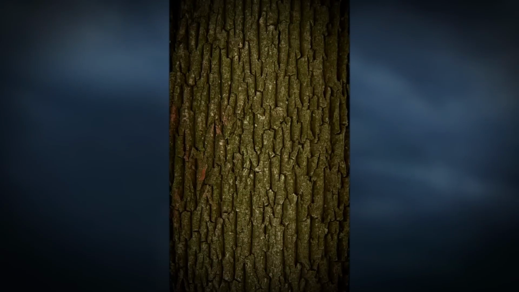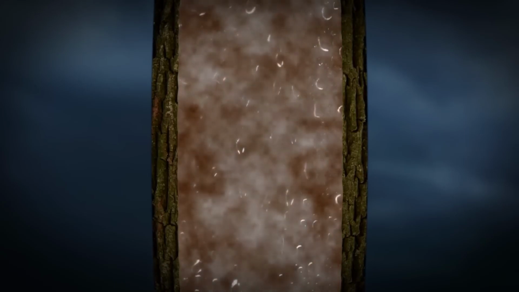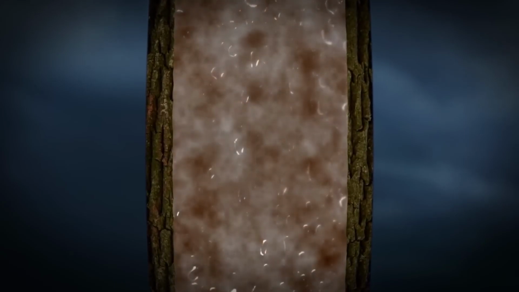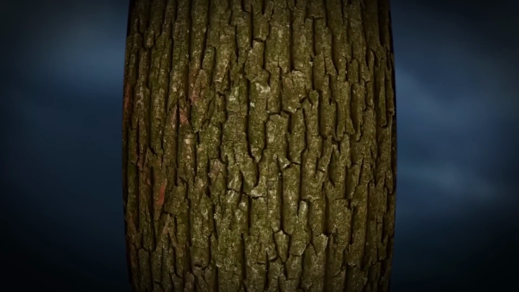And so what happens when you heat water really quickly in an enclosed space? Well, it turns into a gas and expands. It needs a place to go in a hurry. In an instant, the pressure inside the tree builds, until finally the gas pushes so hard that the bark can't handle it anymore, causing the tree to literally explode.